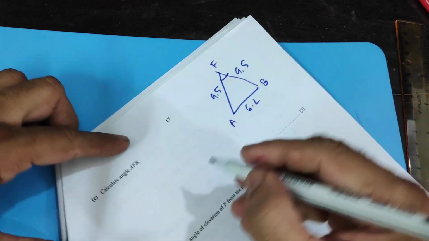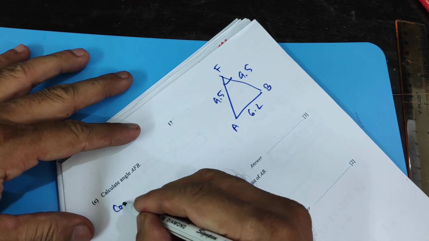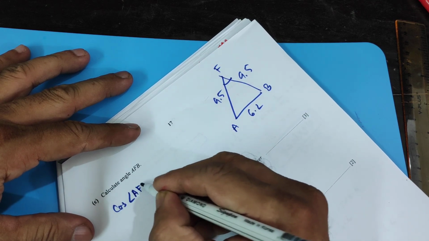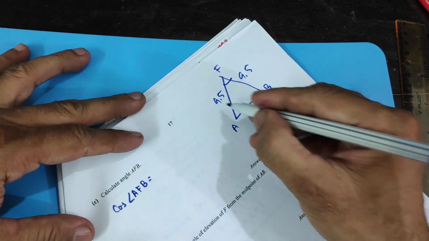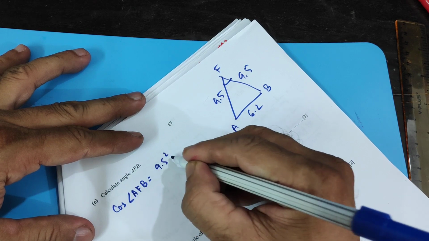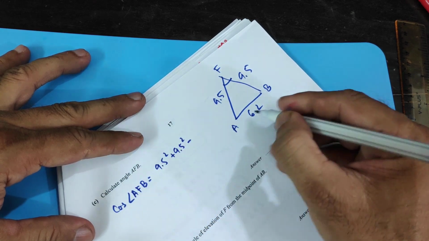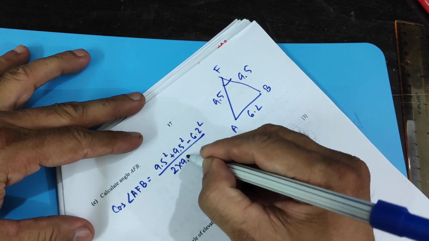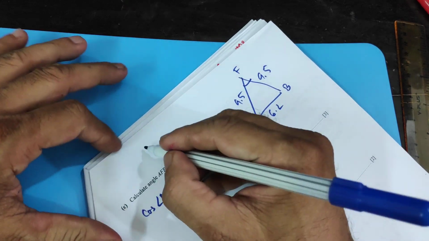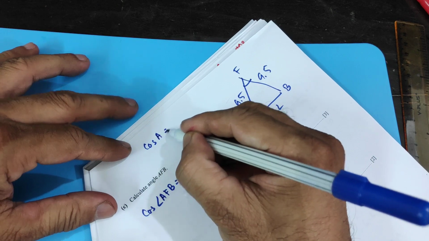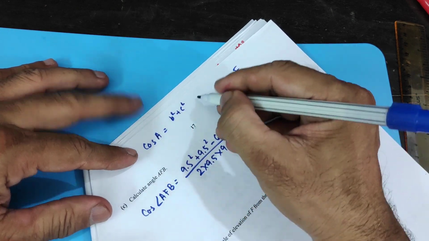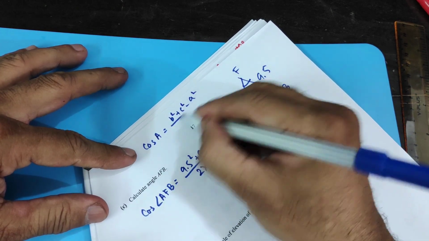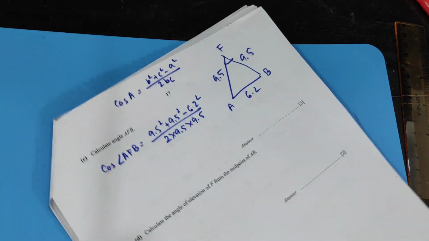This is the cosine rule. Cos of angle AFB equals 9.5 squared plus 9.5 squared minus 6.2 squared, divided by 2 times 9.5 times 9.5. I hope you know that: cos A equals b squared plus c squared minus a squared, divided by 2bc. That's the formula I am using.